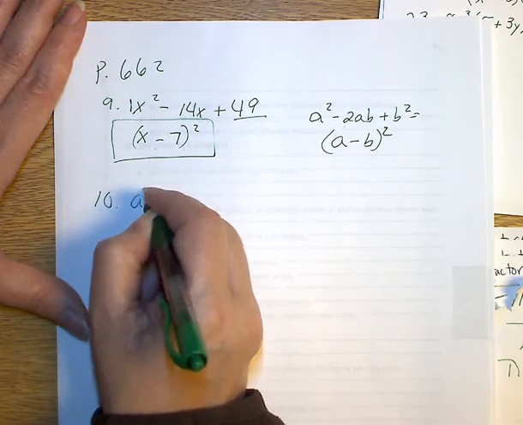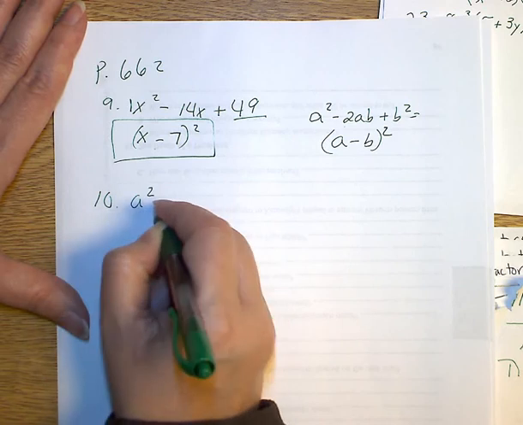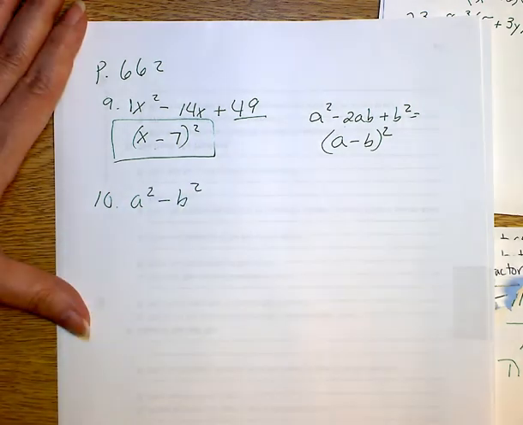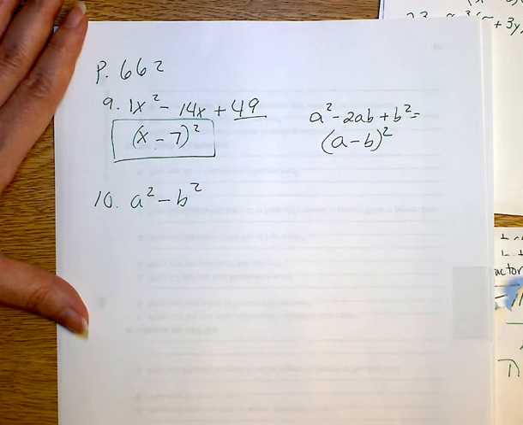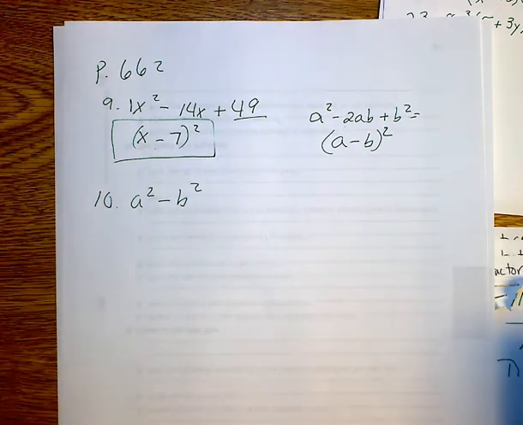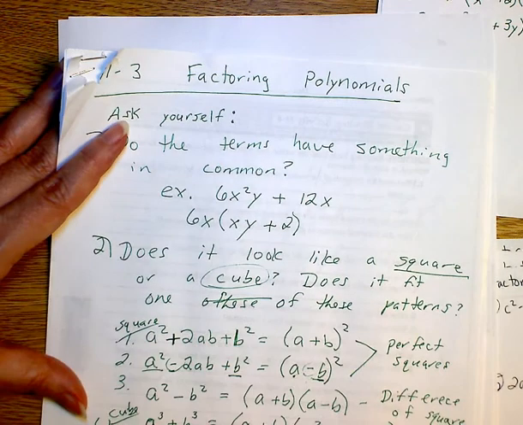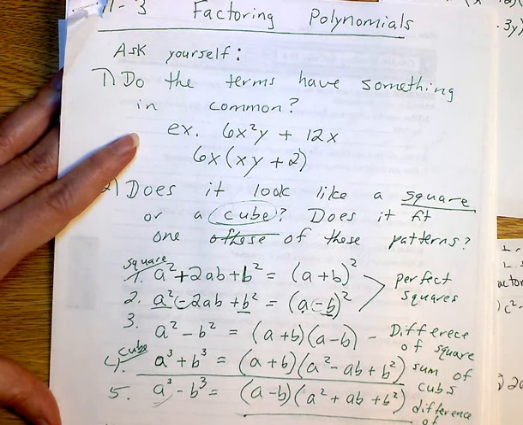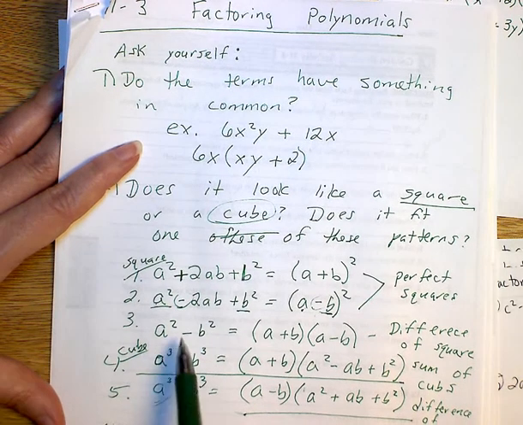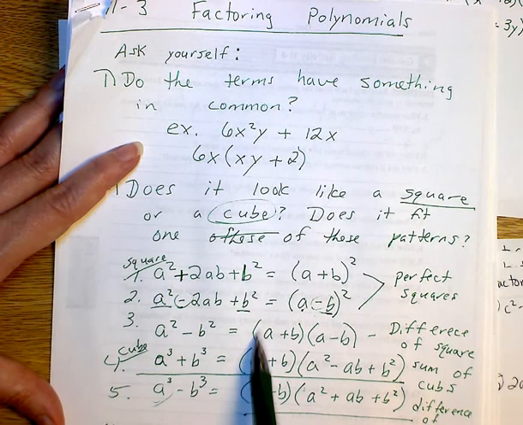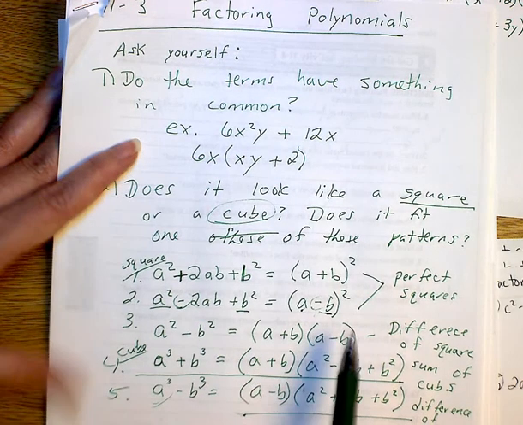A squared minus b squared. Does this fit one of your patterns? The patterns I'm talking about are these right here. Is it one of these 5 patterns? A squared minus b squared. It is actually the pattern. So what does that pattern say?